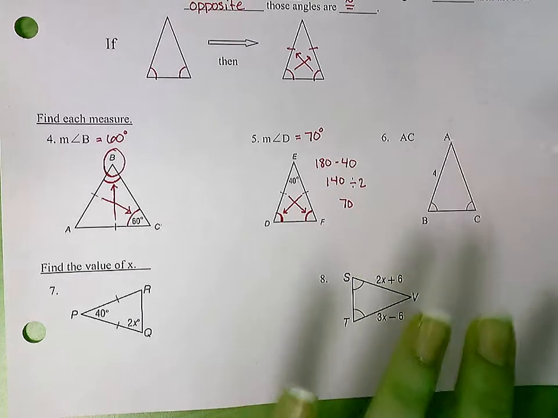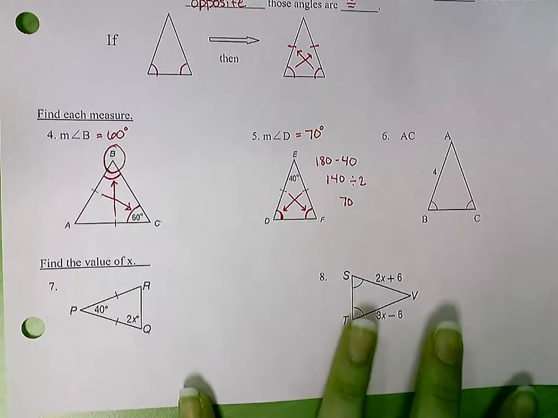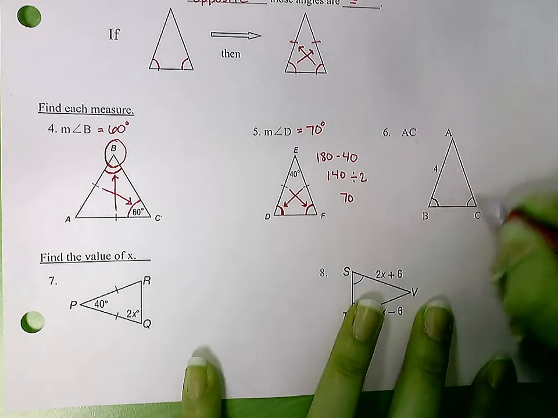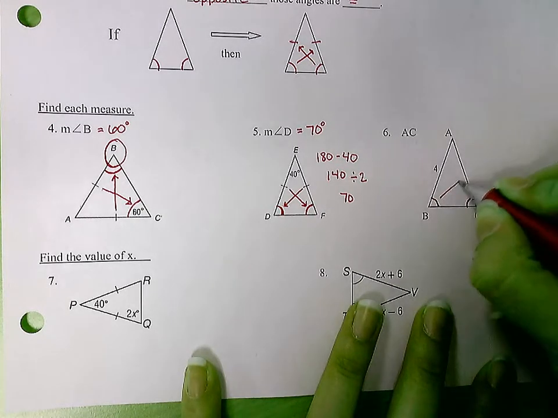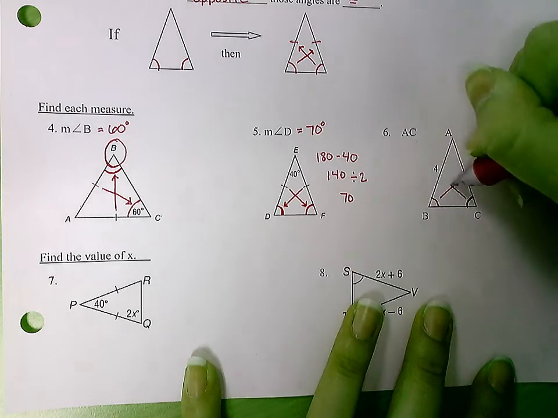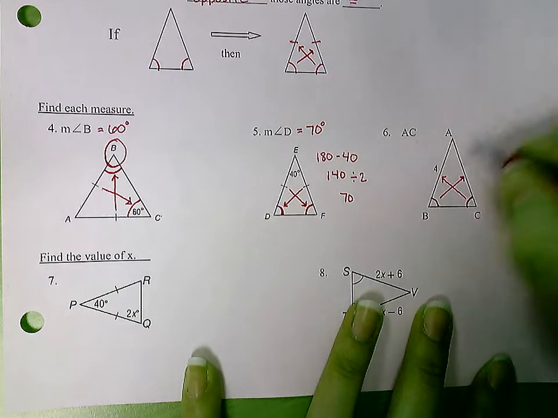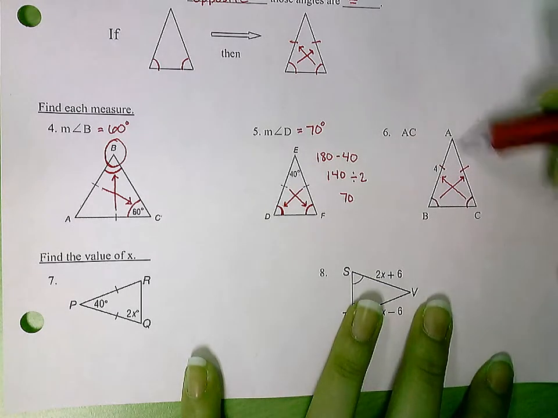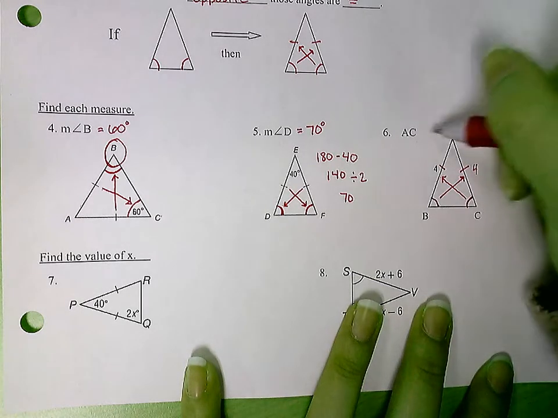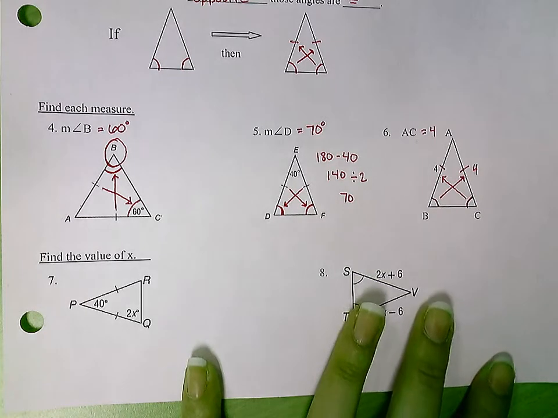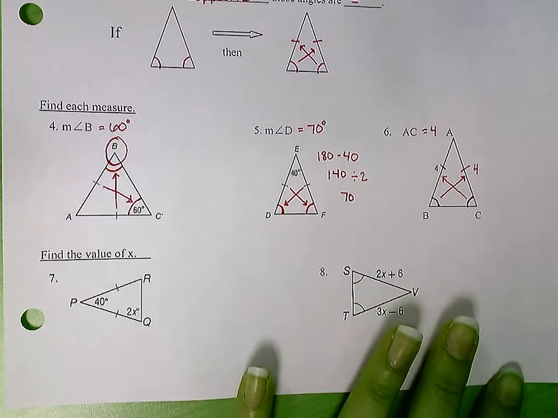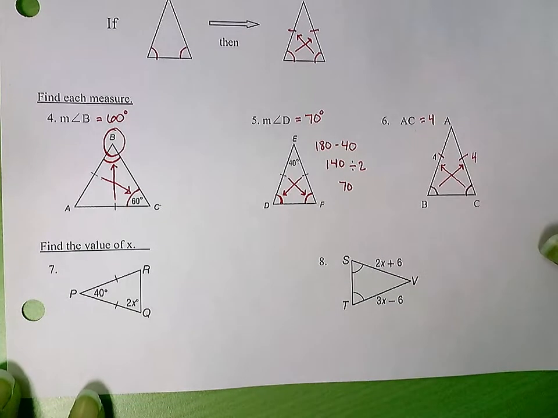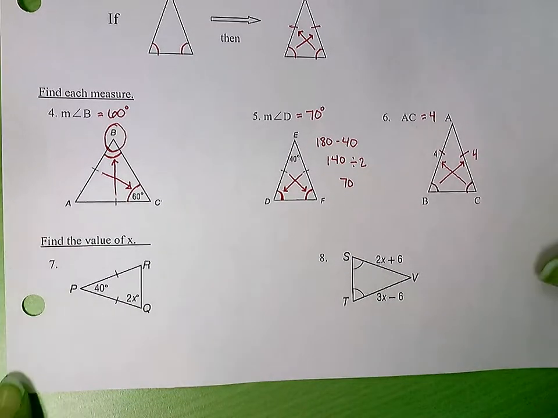Okay, next one, we want to find AC. So since I have congruent angles, I know the sides opposite those angles are congruent. And since AB is 4, that means AC also has to be 4. Not too bad? Questions on those first ones?